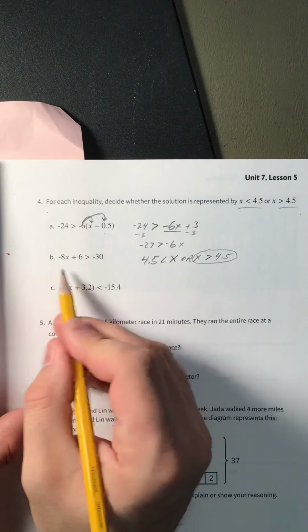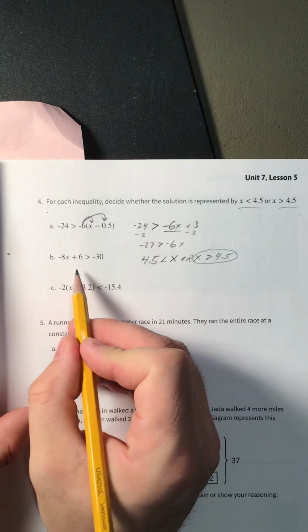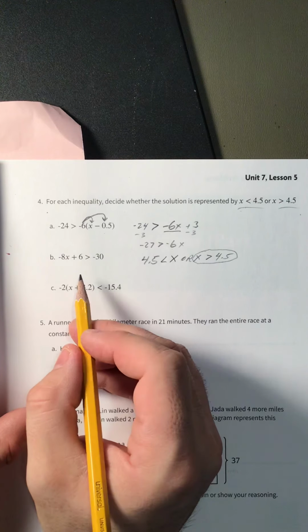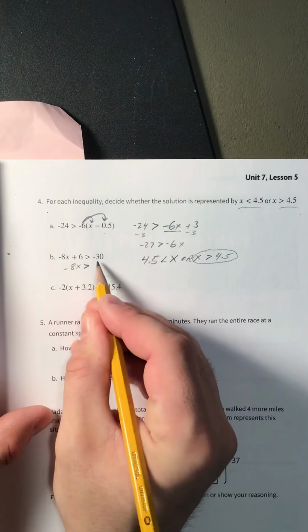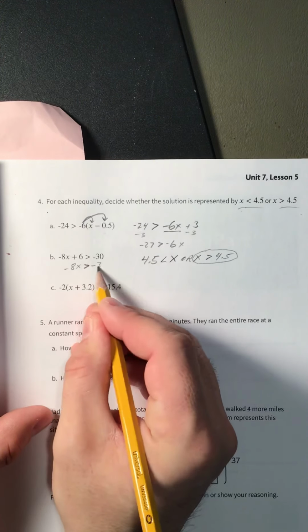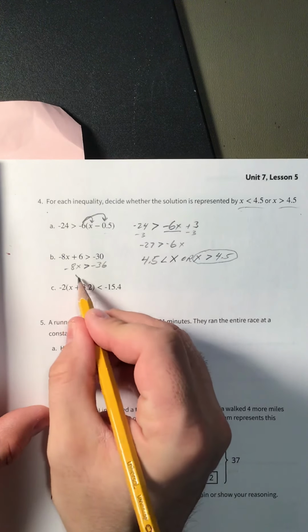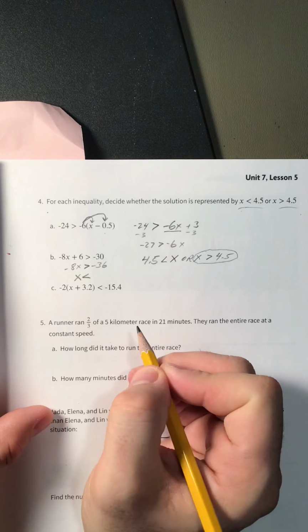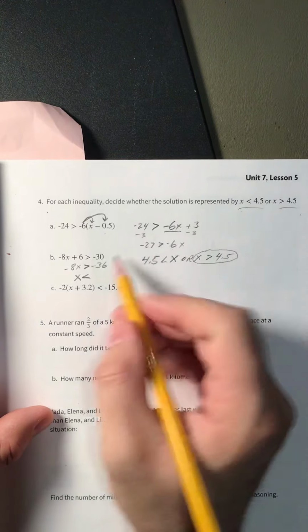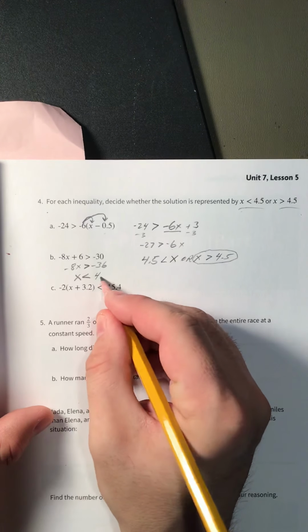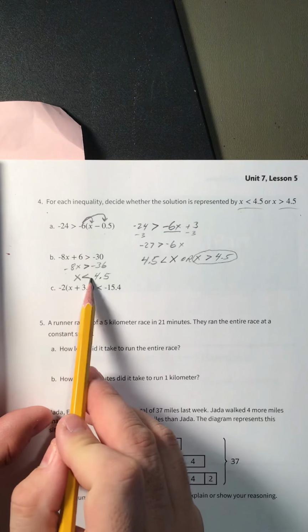Let's look at the second one. There are no parentheses there. So the first thing I am going to do is subtract 6. Negative 8x is greater than negative 30 minus another 6 is negative 36. I'm now going to divide by negative 8. Remember, that flips my sign over. And I'm kind of cheating here because I know all of these dividing are going to give me 4.5. So 36 divided by 8 I know is going to be 4.5. And the key is here I divided by negative, so my sign flips over.